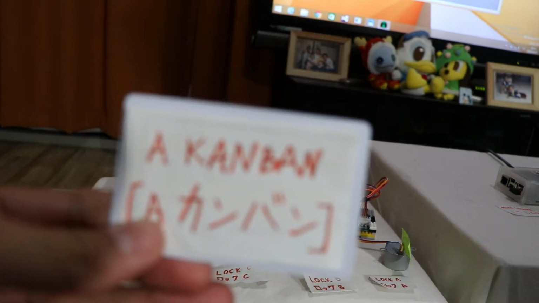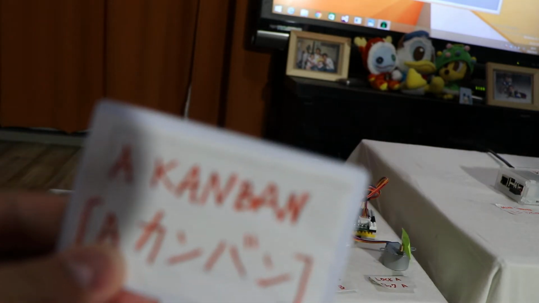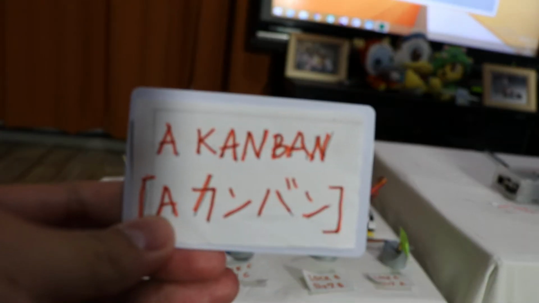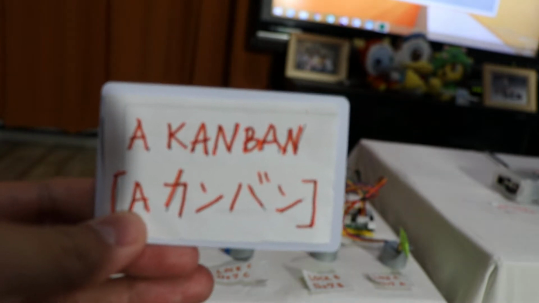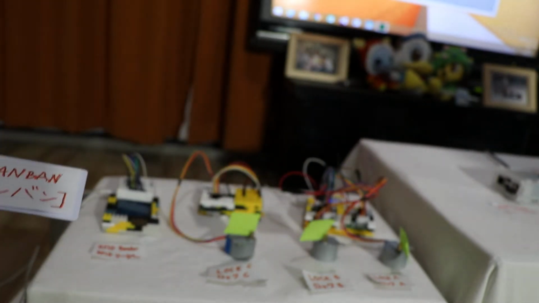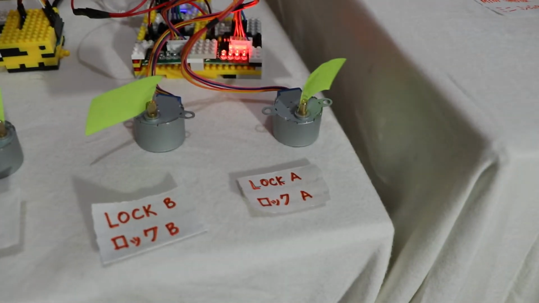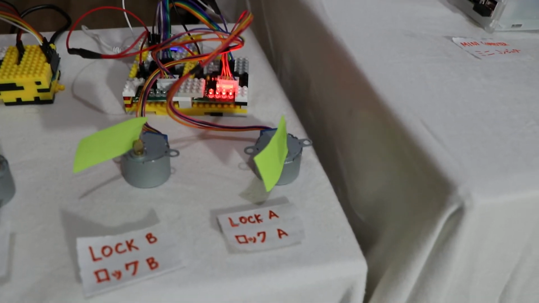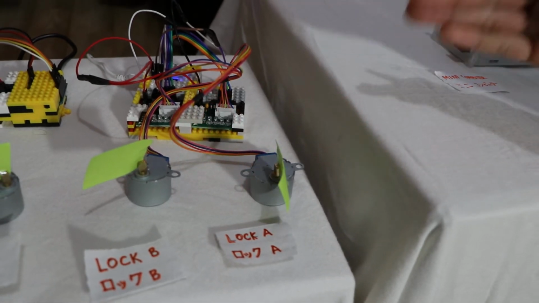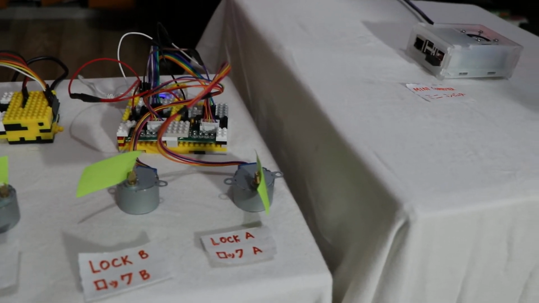Now I want to take jig A, so I need to tap the A Kanban. When I tap it, lock A will rotate counterclockwise. It means the lock is open.